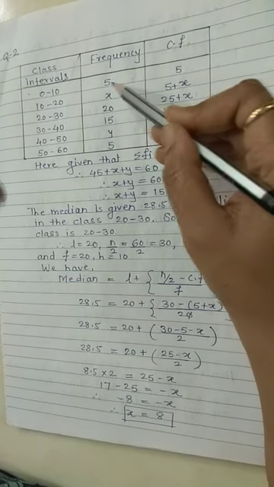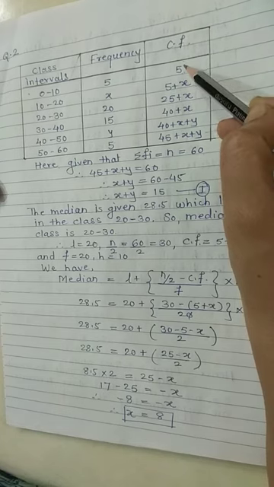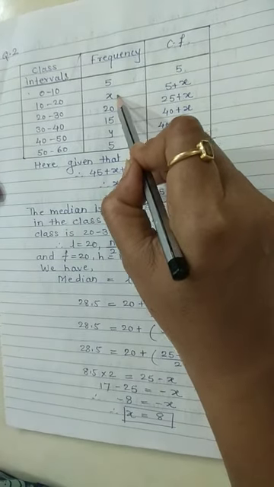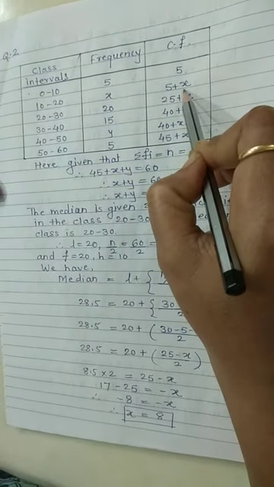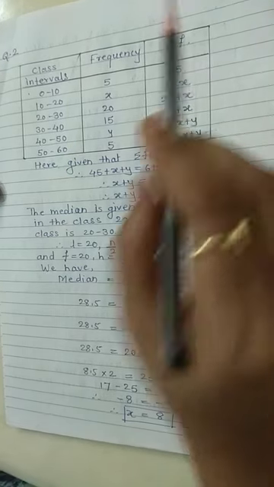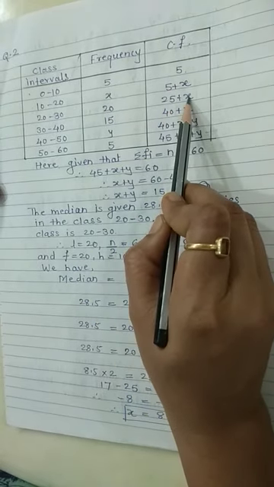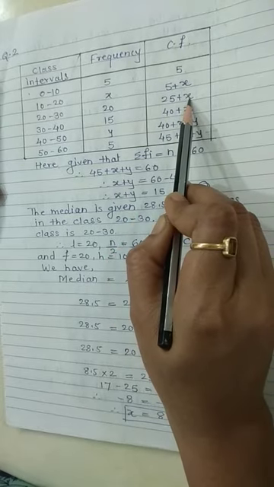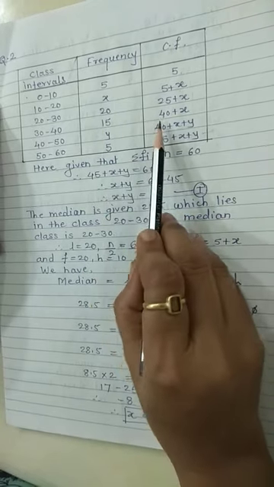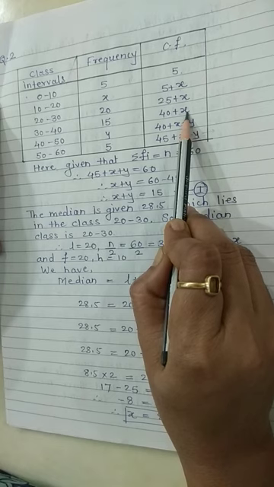For cumulative frequency, you have to write the first frequency as it is as the first cumulative frequency. Now in this first cumulative frequency, add the frequency of the next class interval to get the cumulative frequency of the next class, which is here 5 plus x. Now this 5 plus this 20 is 25 plus x. So this is the cumulative frequency of the class 20 to 30. Now this 25 plus this 15 is equal to 40 plus x, that is 40 plus x is the cumulative frequency of the next class.